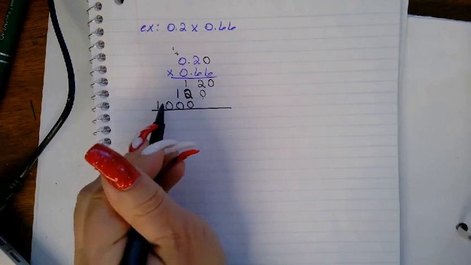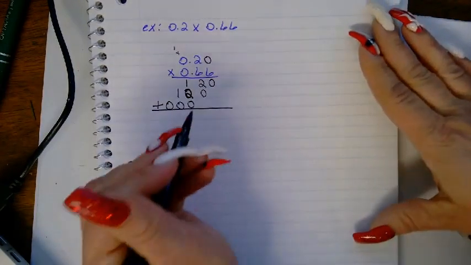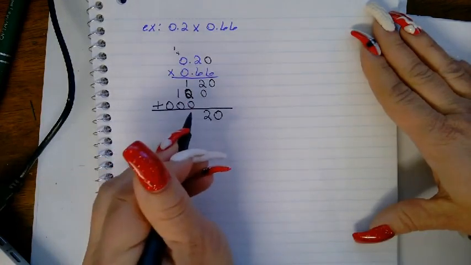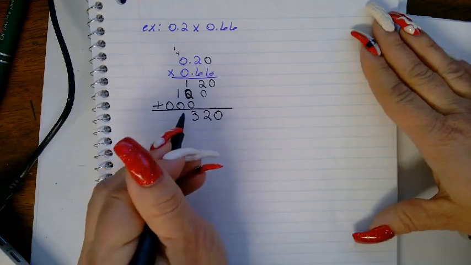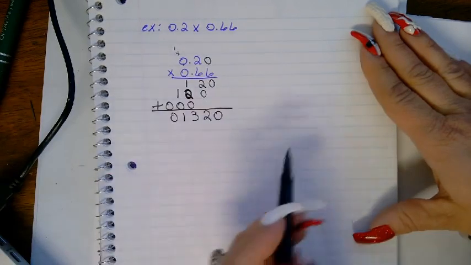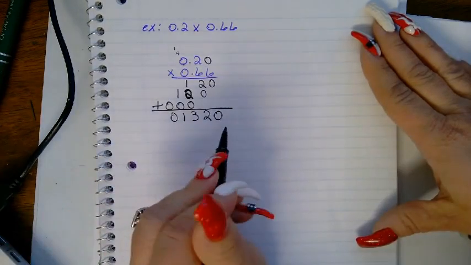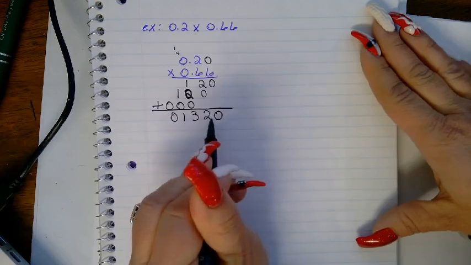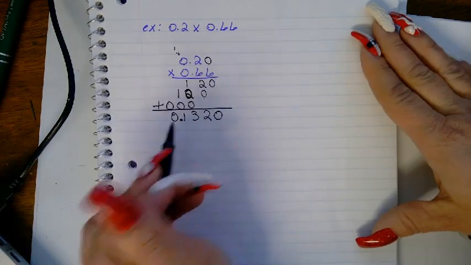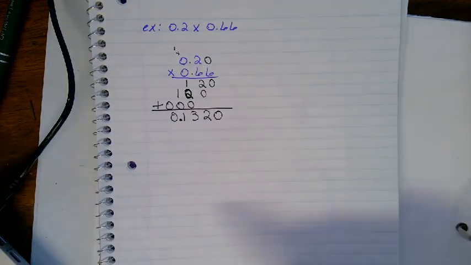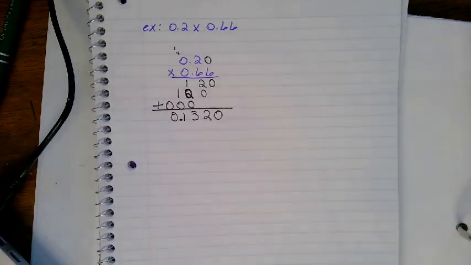We add them up. So let's bring down our 0. 2 plus 0 is 2. 2 plus 1 is 3. 1 plus 0 is 1. I'm going to bring down the 0 just because. And we have 1 place, 2 place, 3 place, 4 places total after the decimal. So we start in the back and we go 1, 2, 3, and 4. So it should look like that. 0.1320. If that decimal point was anywhere else, it would be wrong. So you need to make sure you count how many numbers you have total behind those decimals in the problem. Any questions?